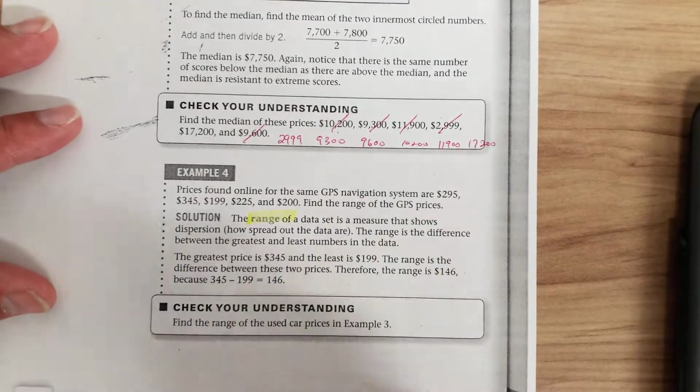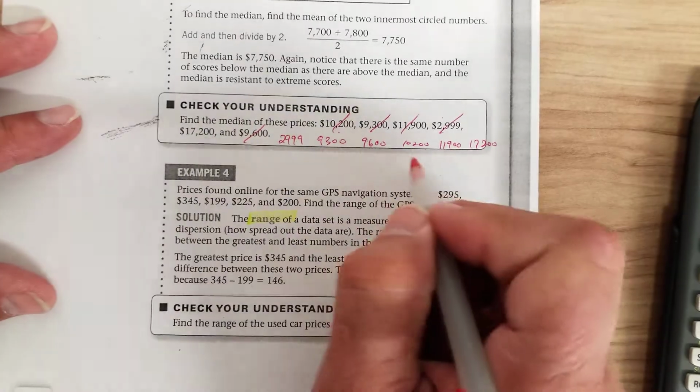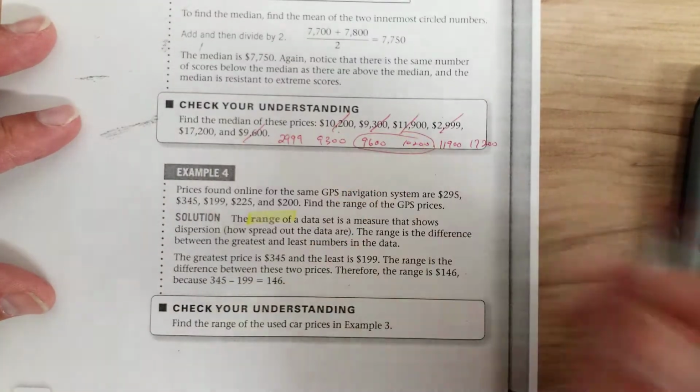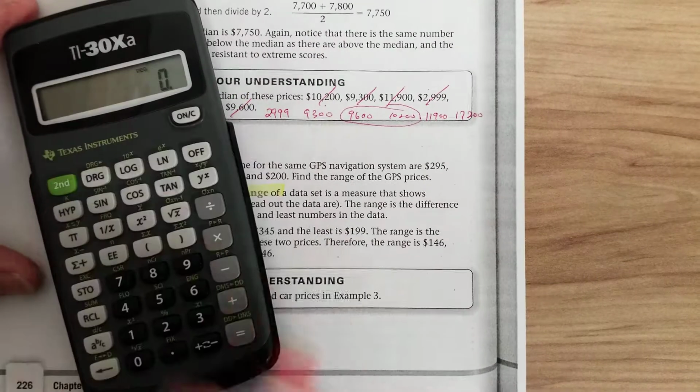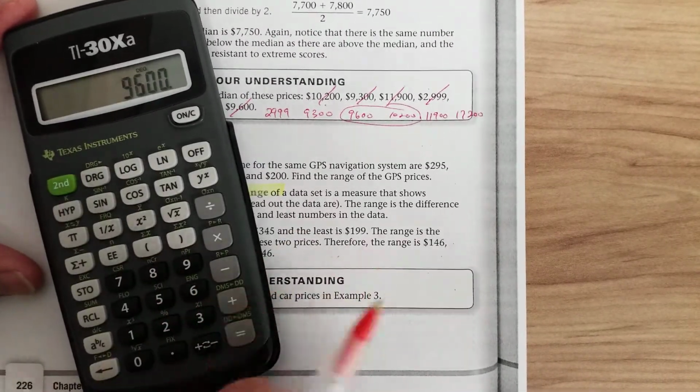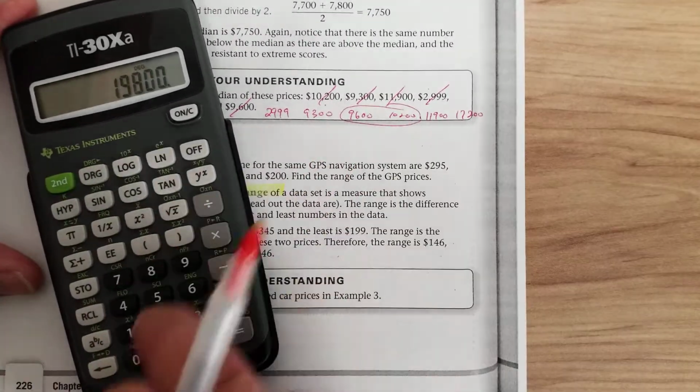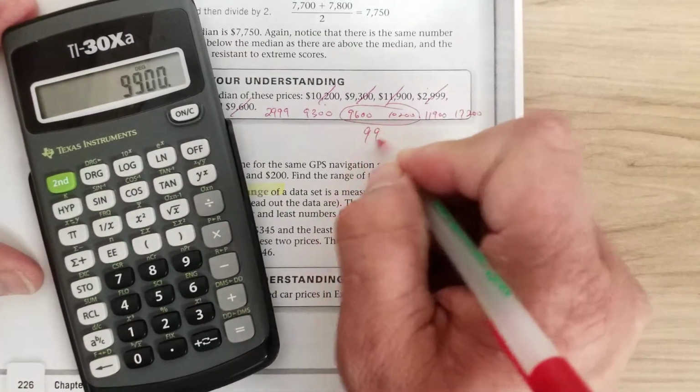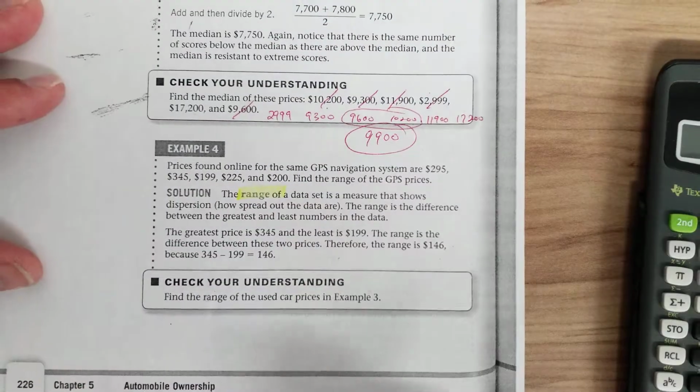If I want the median, I need to take the average of these two because those are the 2 numbers in the middle. So I add those up and divide by 2. And you get 9,900.